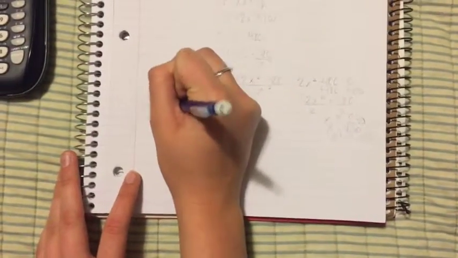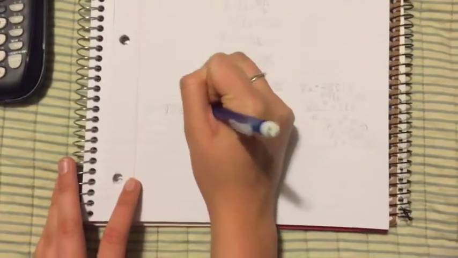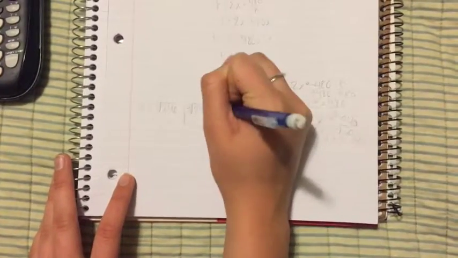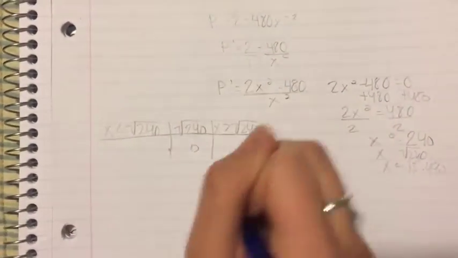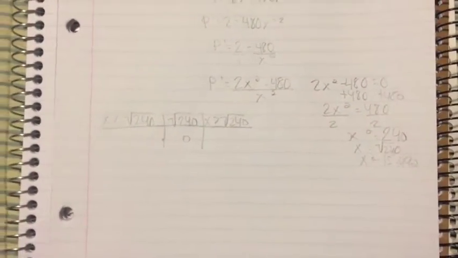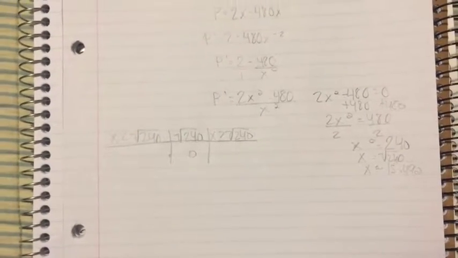So let's make a derivative sign chart here. Just going to set it up. Alright, so we know that that's equal to 0. Now we all know how to do a derivative sign chart.